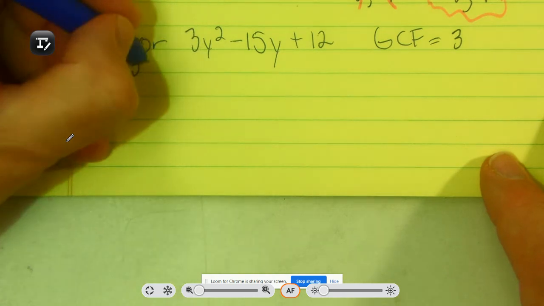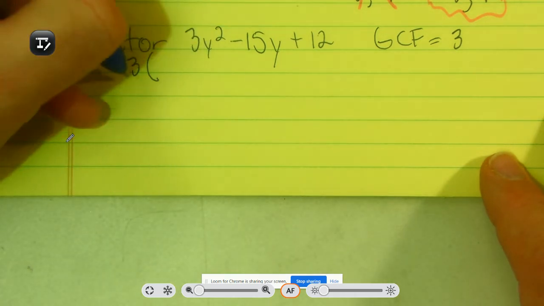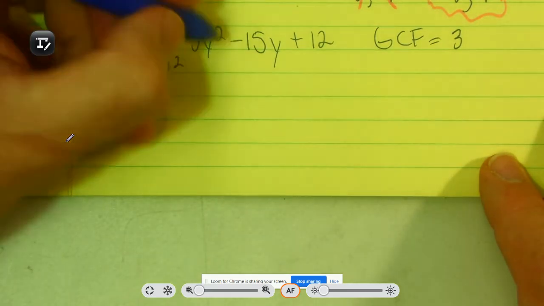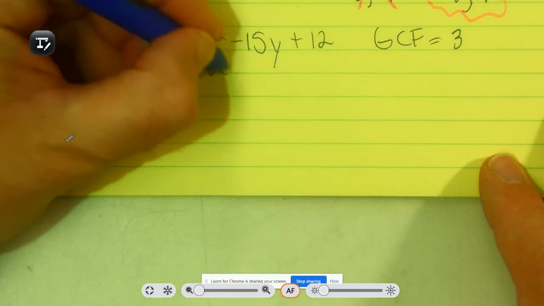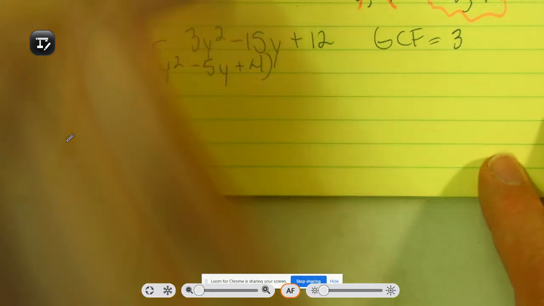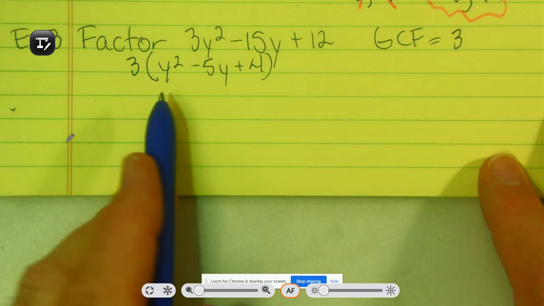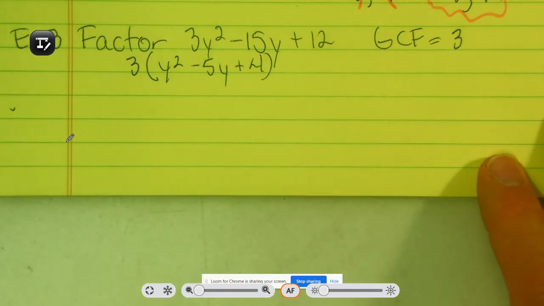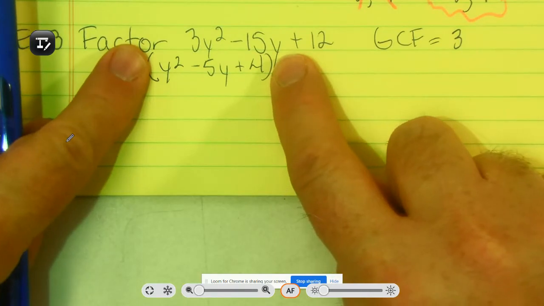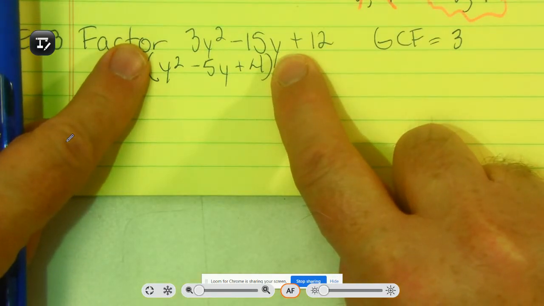I'll pull the 3 out. So 3y squared divided by 3 is y squared. Negative 15y divided by 3 is negative 5y. And 12 divided by 3 is 4. So I'm left with y squared minus 5y plus 4. All right, so now I can look at just that trinomial and begin to factor it.